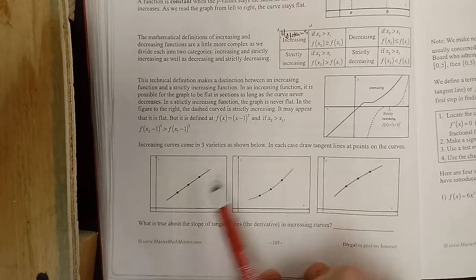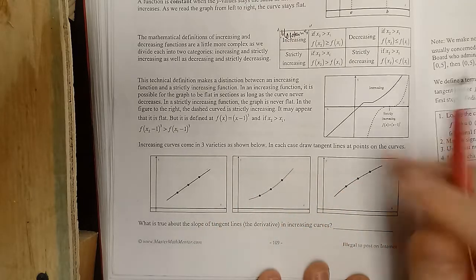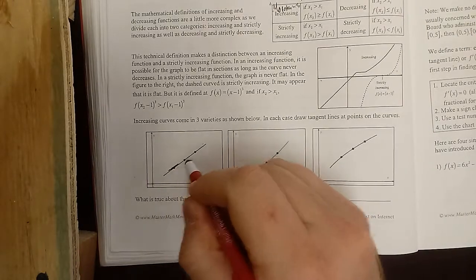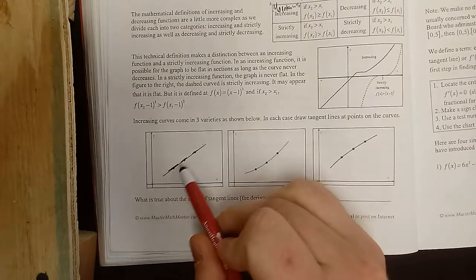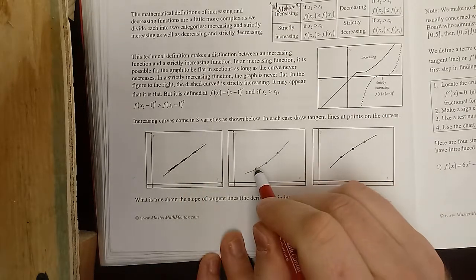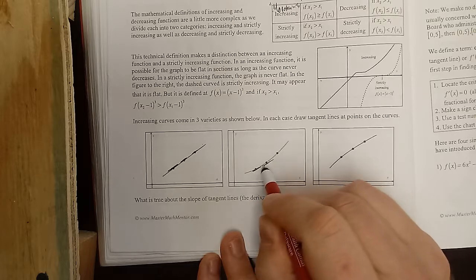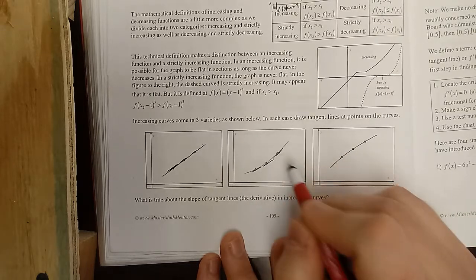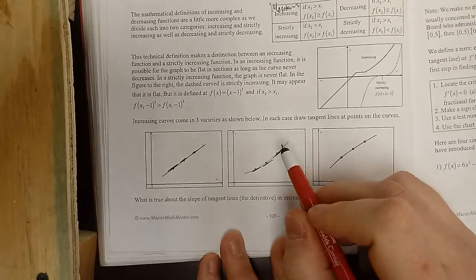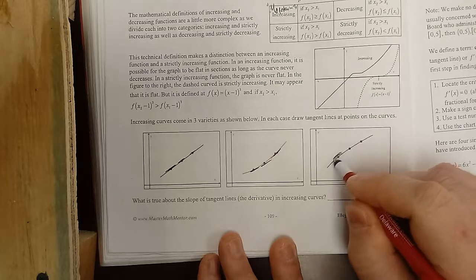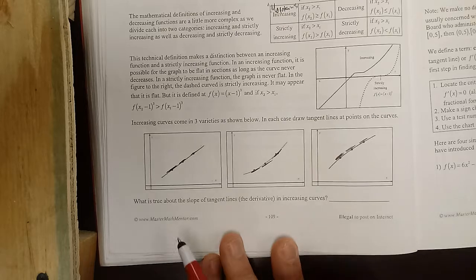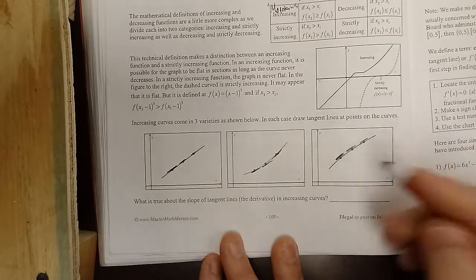So if you were to calculate the slopes here, and remember, slope and derivative are very closely related, if I look at the slopes of each of these tangent lines, we'd see that these are all positive slopes. So we would call this an increasing function. Similarly, if you look at the slopes of the tangent lines here, these are all positive slopes, and so we would say that the slope of the tangent line is positive, or the derivative is positive. Similarly, oh wow, look at that, the slopes are still all positive. So slopes of tangent lines of increasing curves are always positive.